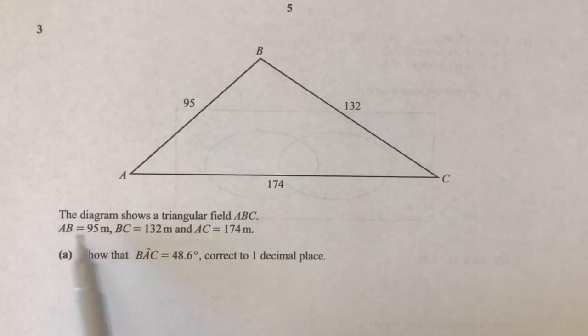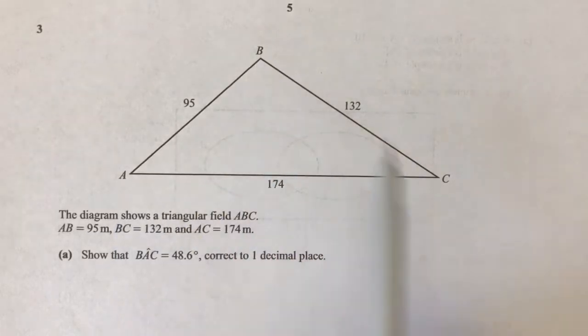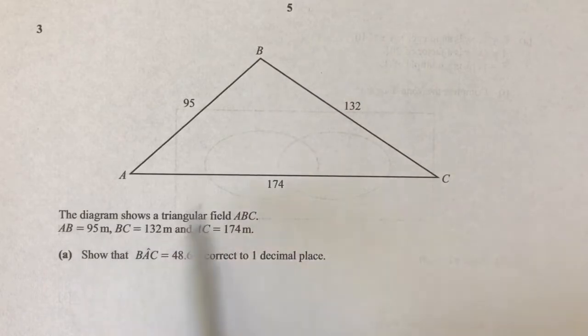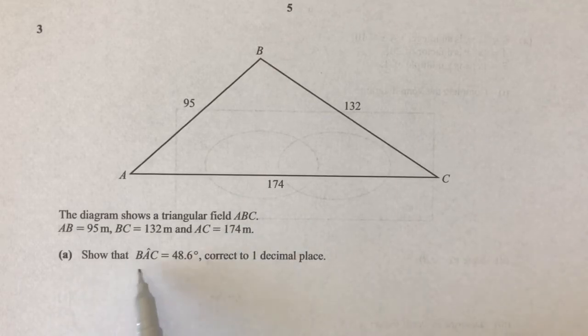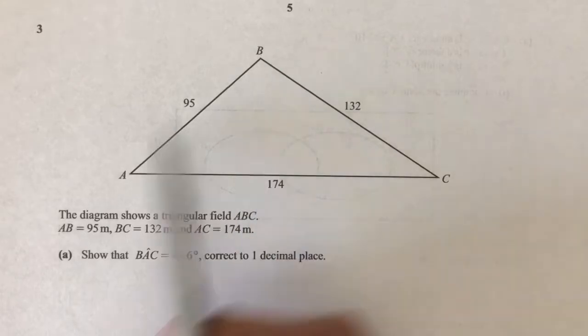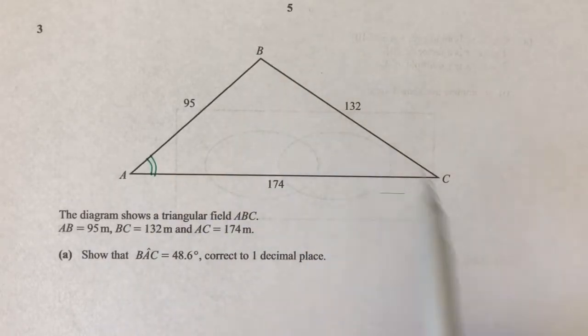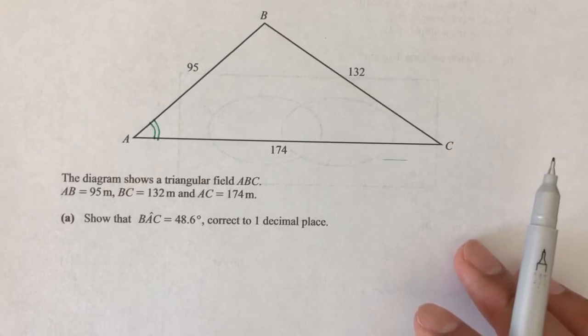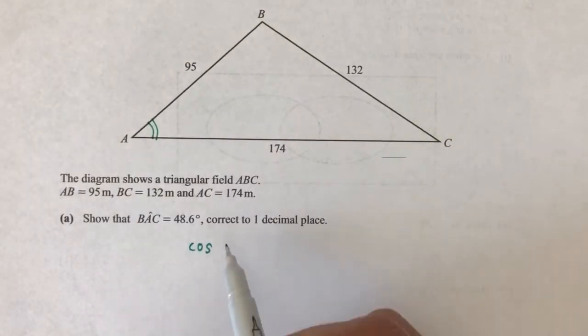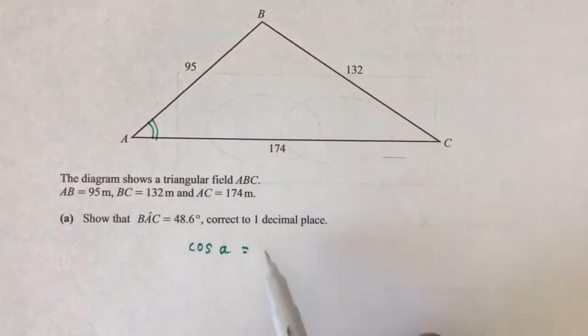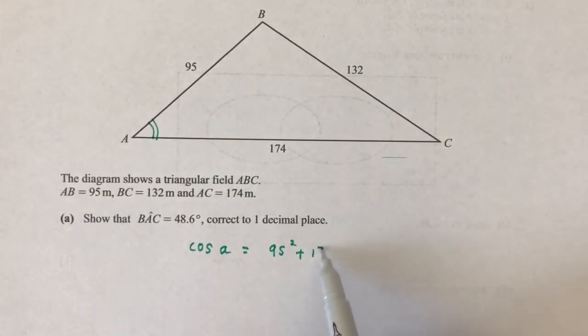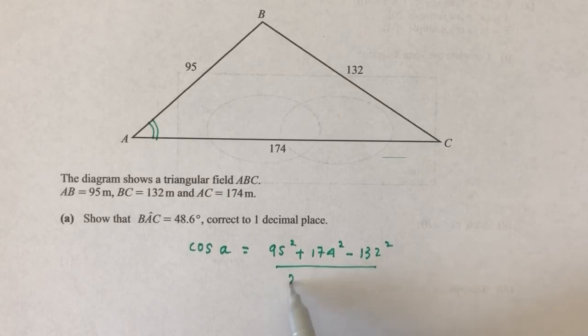Question number 3. The diagram shows a triangular field ABC. So we have ABC. We have AB as 95, BC as 132, and AC as 174 meters. Part A. Show that BAC is equal to 48.6. So BAC, find this angle here, is equal to 48.6. So since we know all 3 sides of the triangle, we have to use the cosine rule. So we write cosine of this angle, let's call it small a, is equal to 95 squared plus 174 squared minus 132 squared, divided by 2 times 95 and 174.